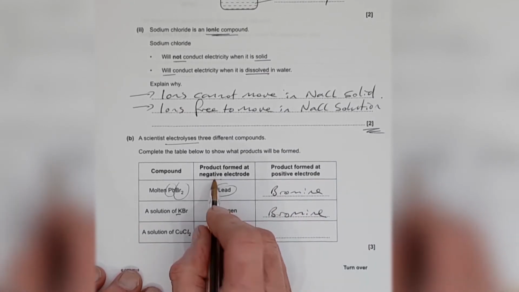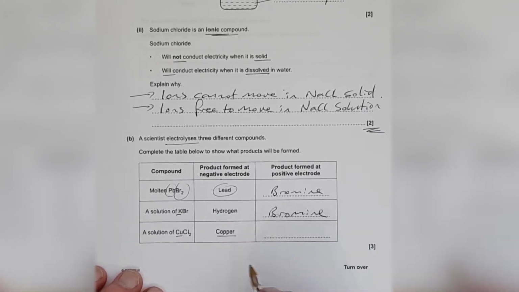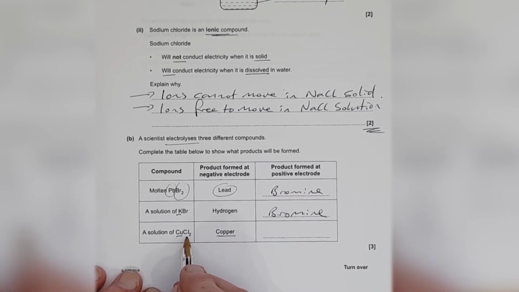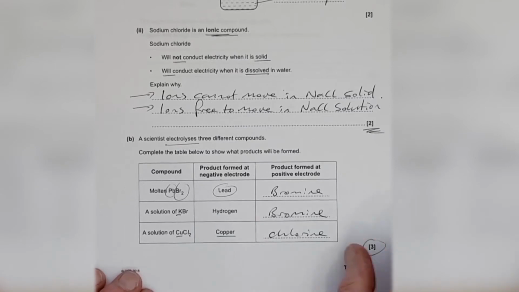And then moving on to the last row, we have a solution of copper chloride. Well, again, it is probably easier for us to look at chlorine, so we know that chlorine is also in group 7, therefore it's going to make a negative ion, therefore it's going to be attracted to the positive electrode.